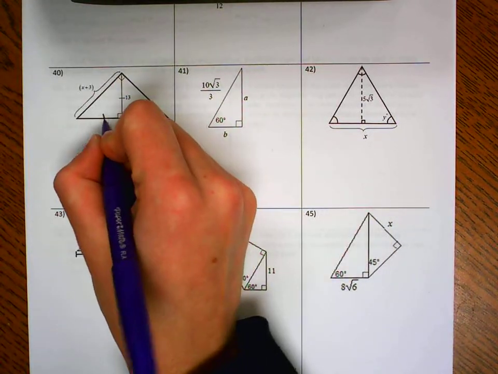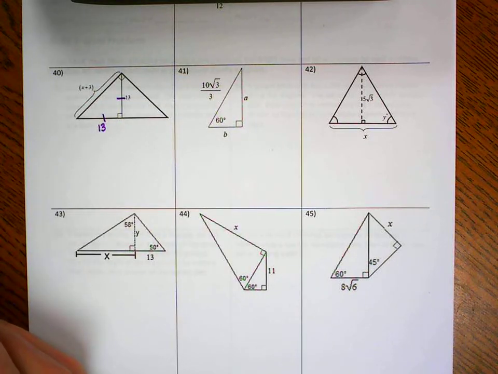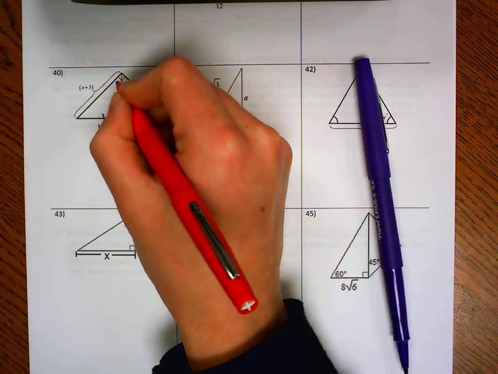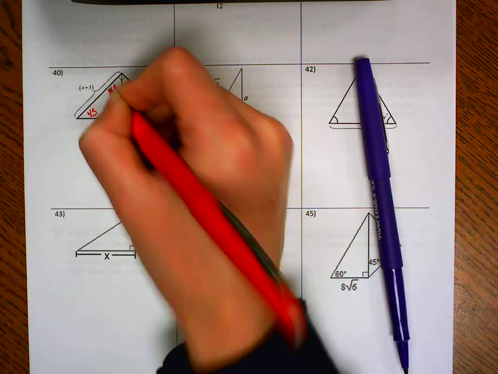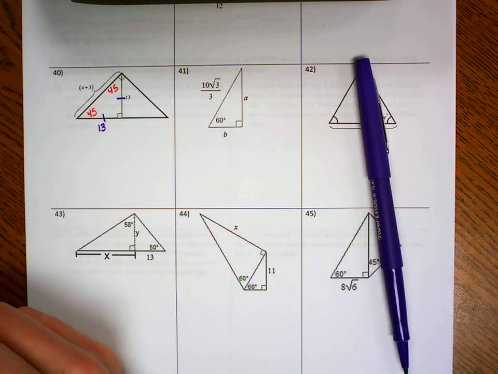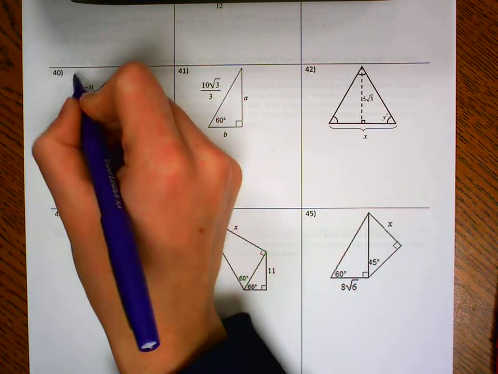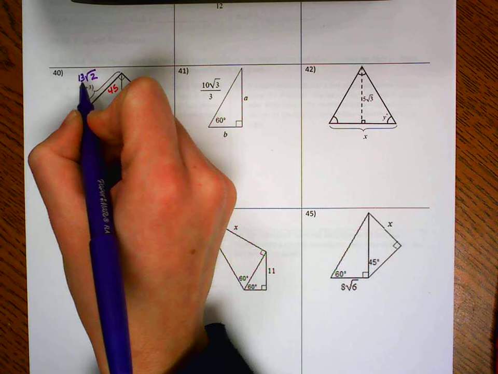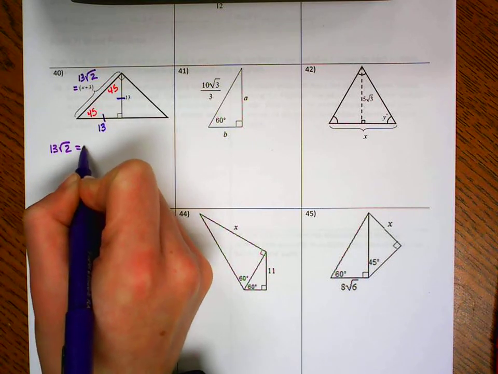We know these two sides are the same, so this has to be 13. The easiest way to solve this is by noticing, hey, if these two sides are the same, that means these angles must be the same. And if it's a right triangle, it means that these have to be 45 degrees. Well, that means I have 45, 45, 90 special right triangles. So to get from a leg to a hypotenuse, I multiply by root 2. That means x plus 3 has a length of 13 root 2.